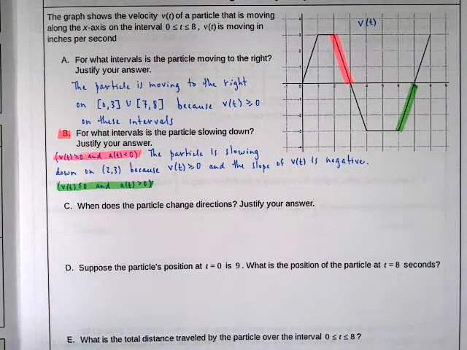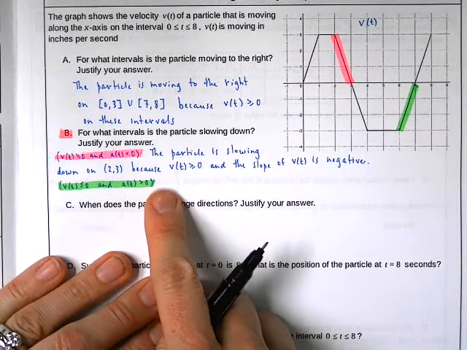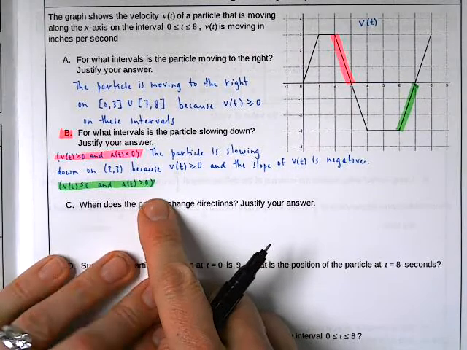So in this case, we could also say, now I could have made this one response, but I wanted to clearly highlight the two cases here.